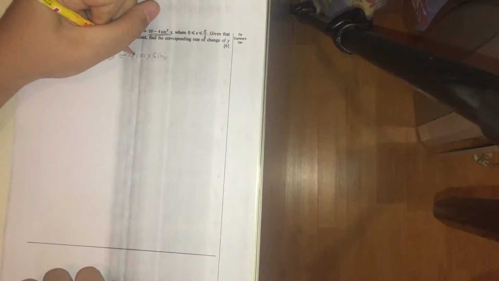Since the power is reduced to 1, it doesn't need to be written. Since the power goes from 2 to 1, we write the 2 here to show that it's multiplied by 2, and then we can calculate this to be negative 8 sine x cos x. We can always interchange cos x and sine x.